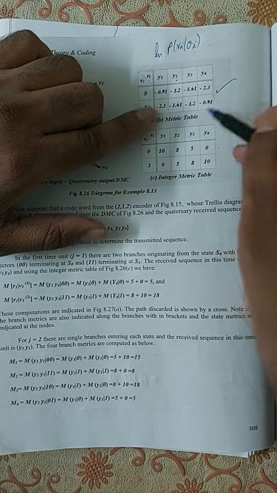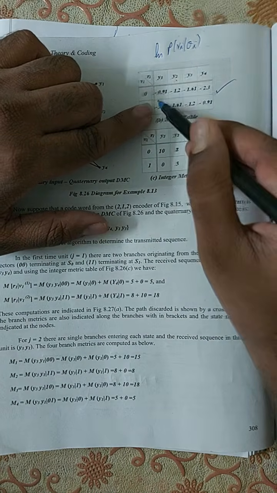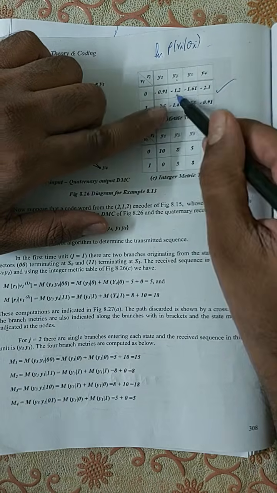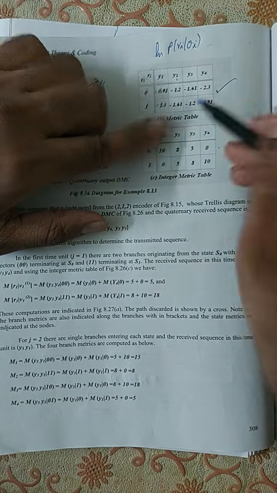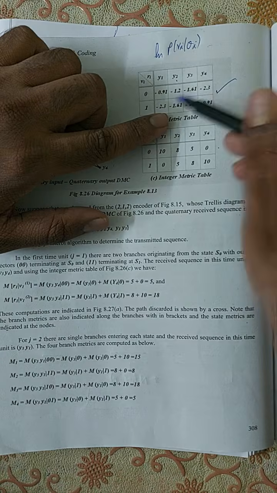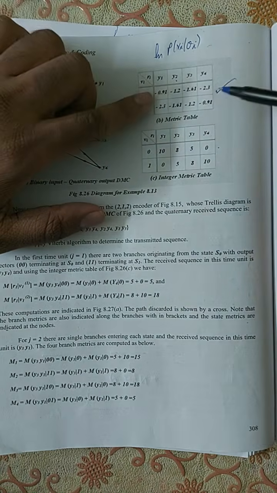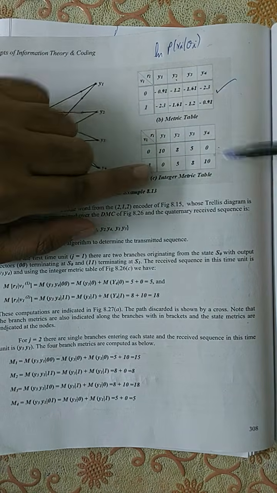That is, you can see here there are 4 sets of values. That is minus 0.91, then we have minus 1.2, minus 2.3, and minus 1.61. So what we do is I replace these 4 values that you see in this table with these values.